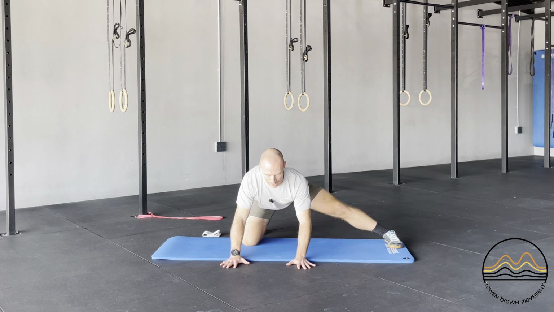Here's a front view of that same stretch, just so you can see the position of my hips, my hands, and my legs.